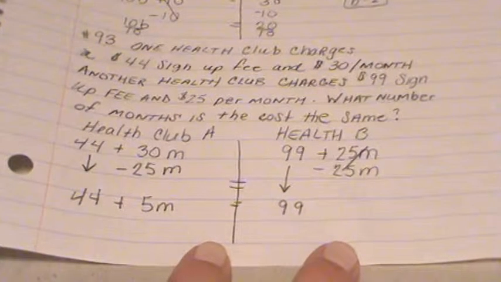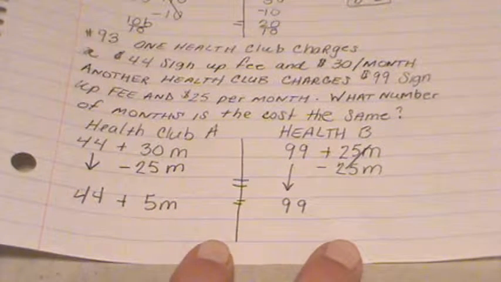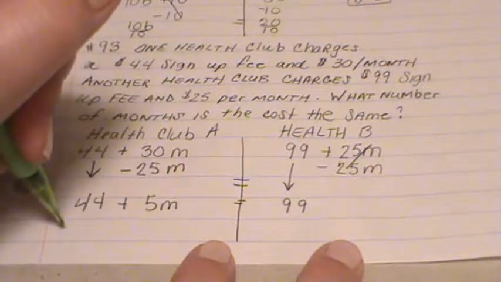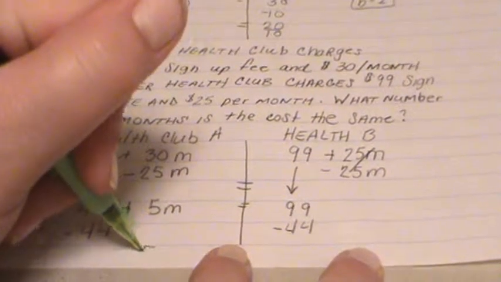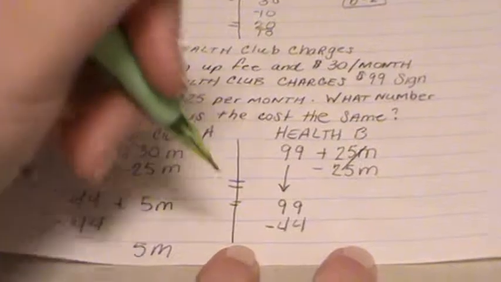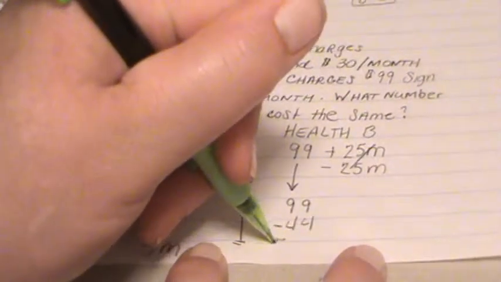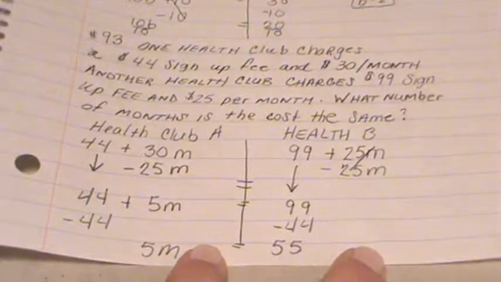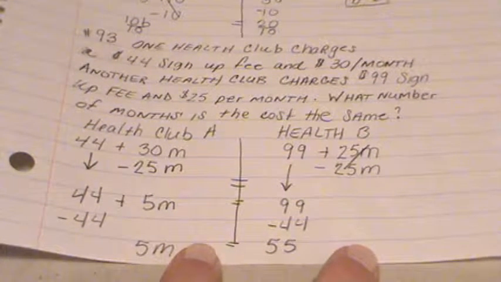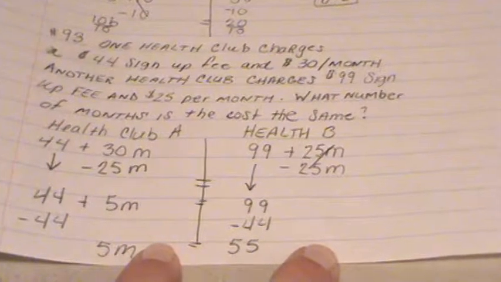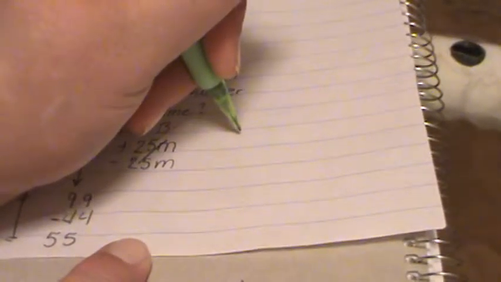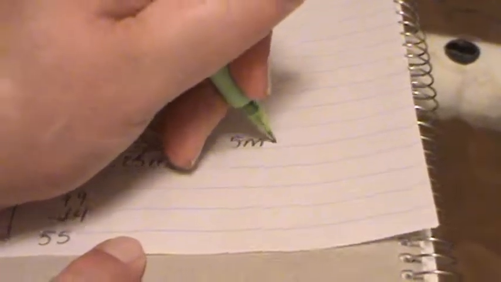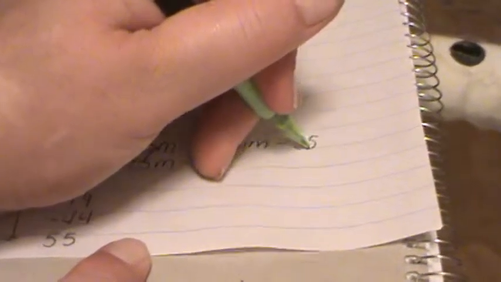Now all my variables are on the left hand side, so that's where we're going to be working. To get rid of plus 44, I'm going to subtract 44 from both sides, and that is going to give us 5m is equal to 55. And since I'm running out of room, I'm going to slide it over here a little bit to finish up the problem. So I had 5m is equal to 55.